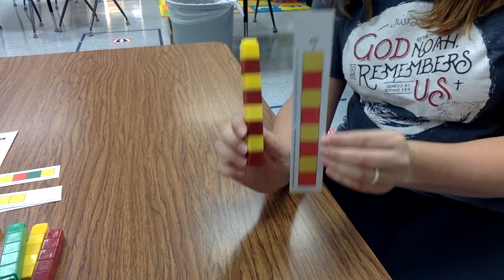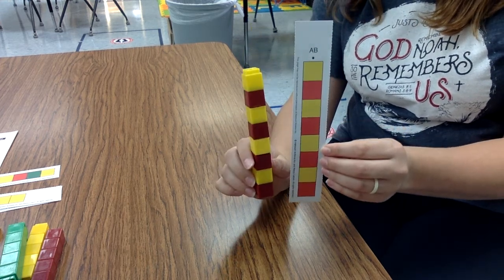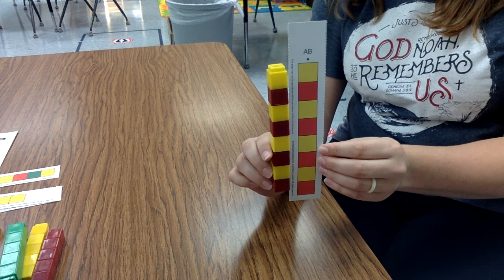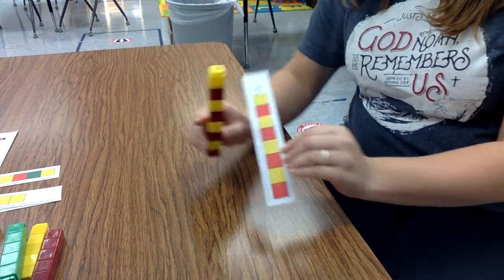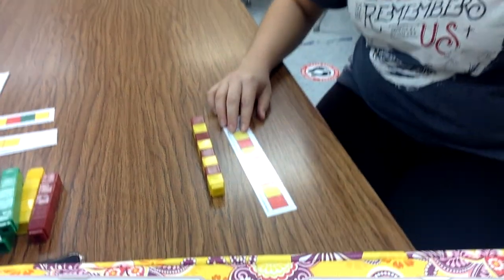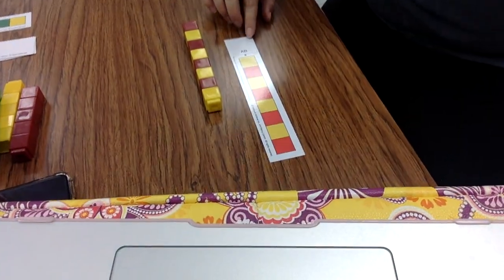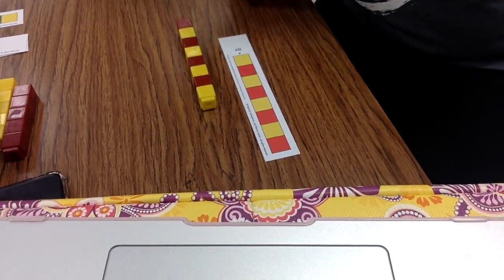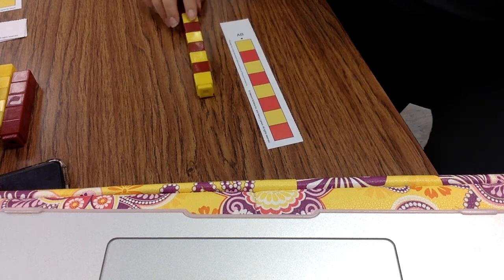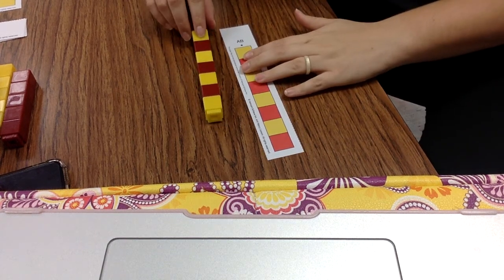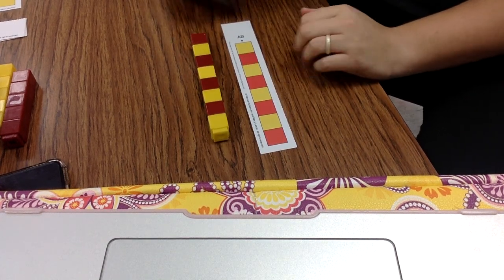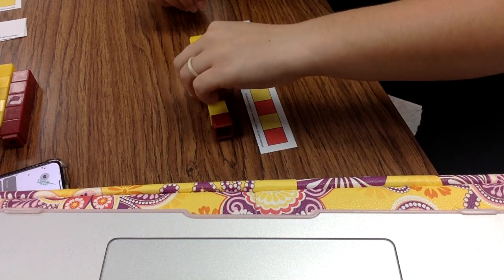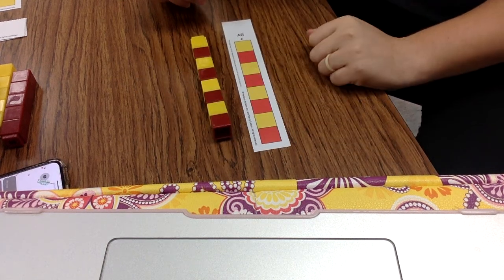Now, we need to double check and make sure that ours is the exact same. So, let's lay these down. Okay, here we go. All right. So let's make sure that our pattern matches exact.